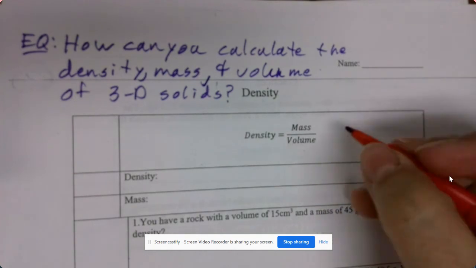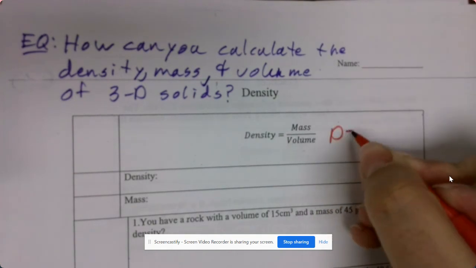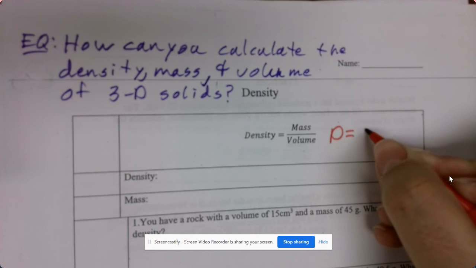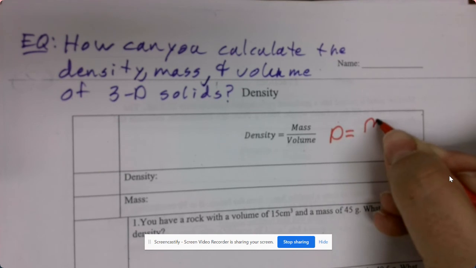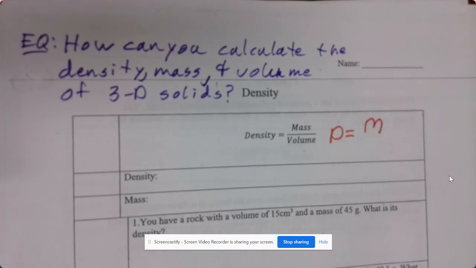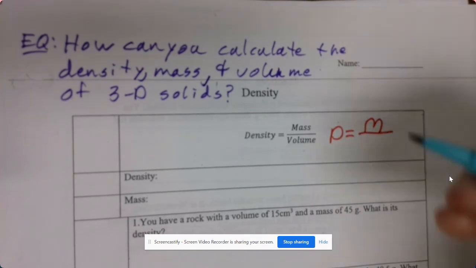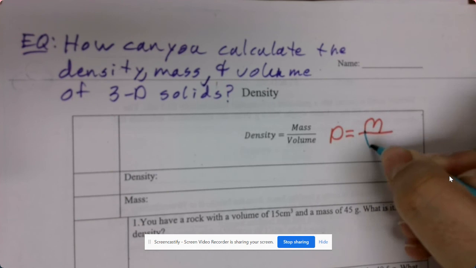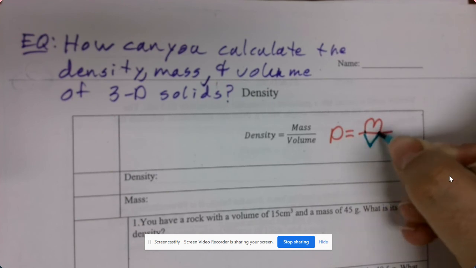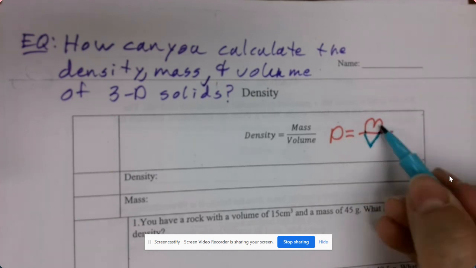Density is equal to mass divided by volume. Do y'all see that? How we love density, okay? So it's mass divided by volume.